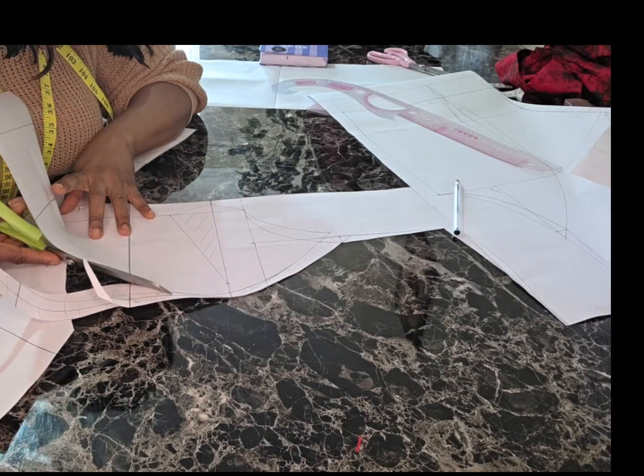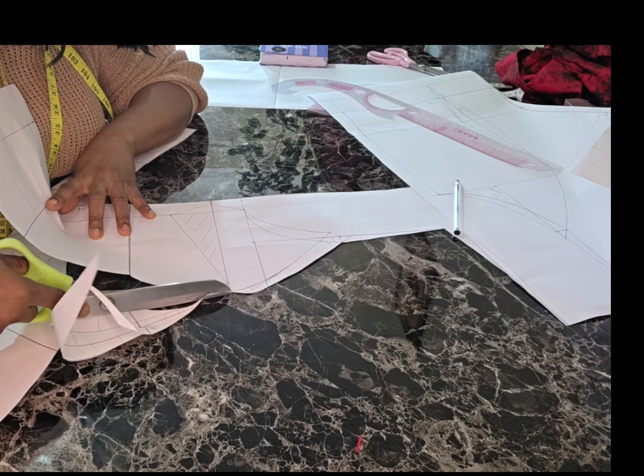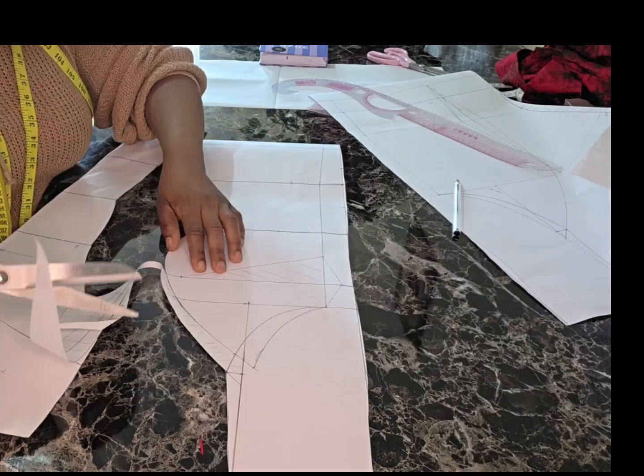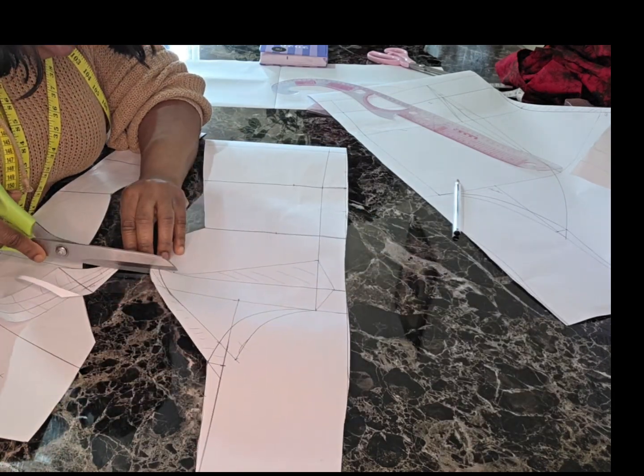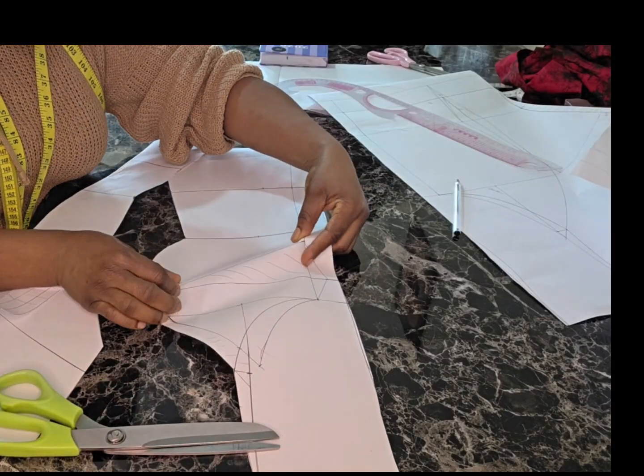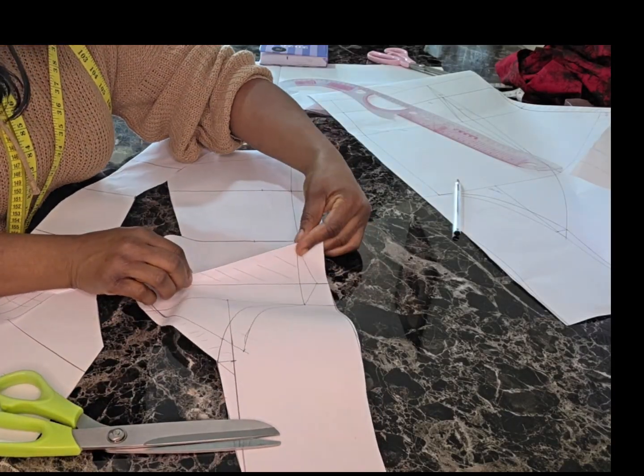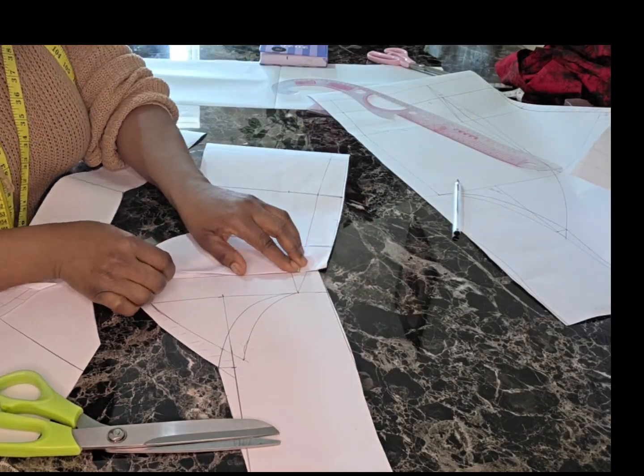And on this part, to do this, I'm going to be closing my bust darts. Can you see that part? We're cutting out the darts as well as the tightening from the other bust.